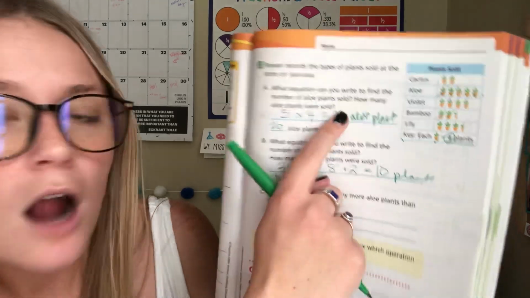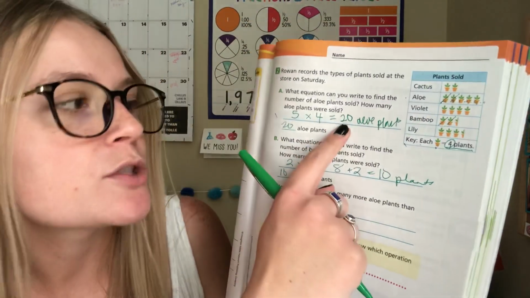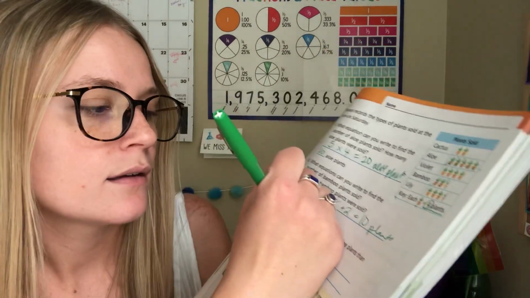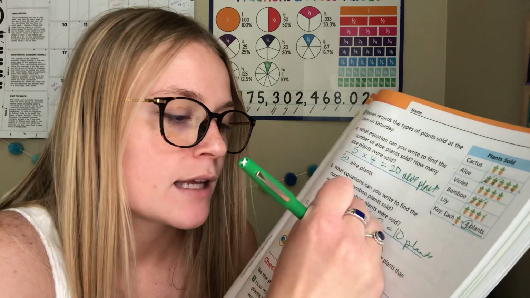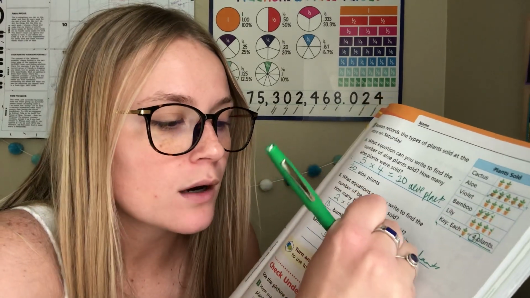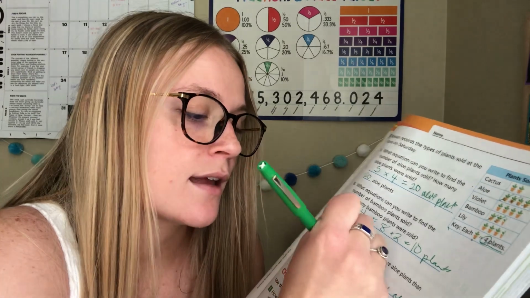So there are obviously more aloe plants by how many? What's the difference between 20 and 10? 20 minus 10 equals 10. So there are 10 more aloe plants than bamboo plants, and that's what we would write.